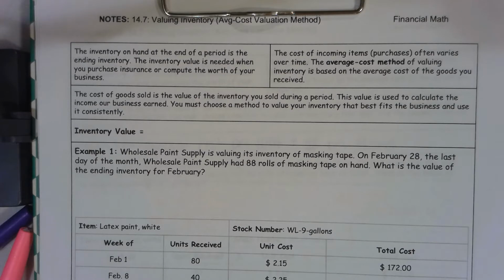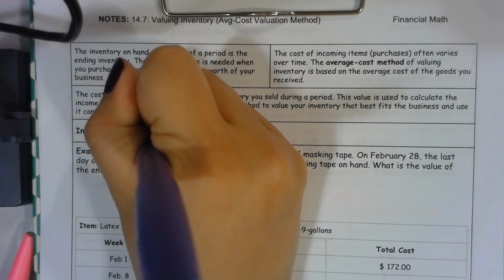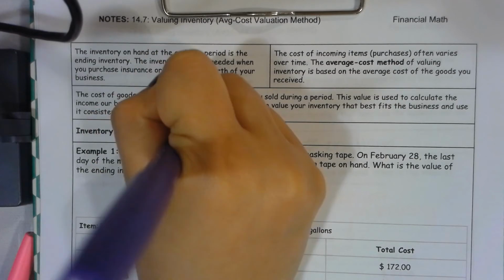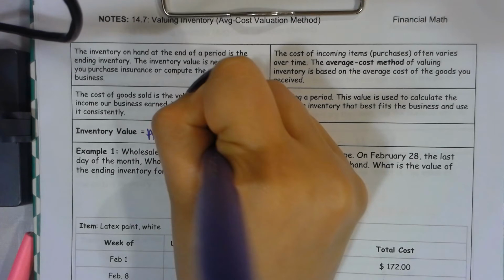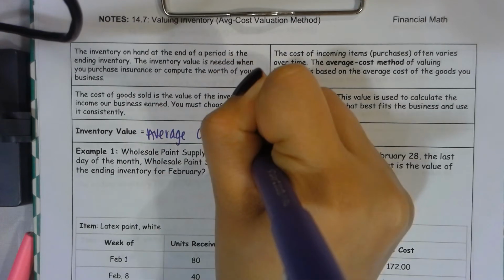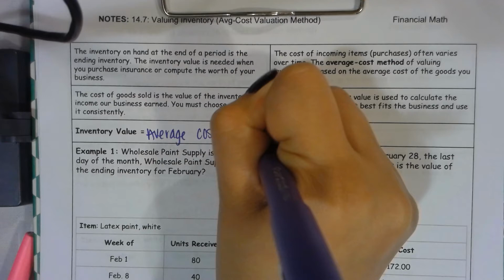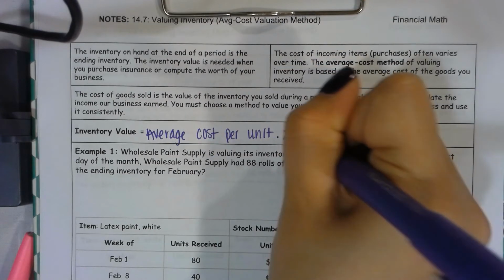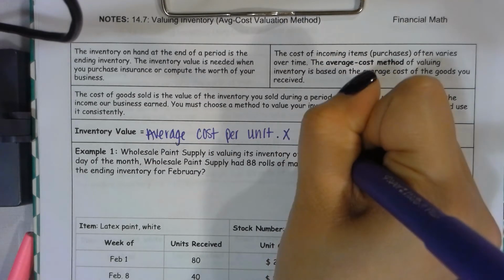So the cost of incoming items or purchases often varies over time. The average cost method of valuing inventory is based on the average cost of the goods you received. So the formula for valuing your inventory is that the inventory value is equal to the average cost per unit times the number on hand.